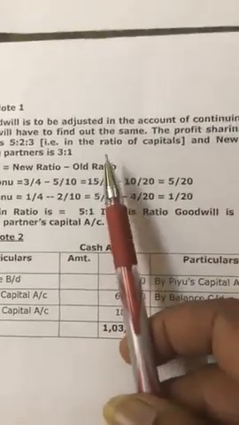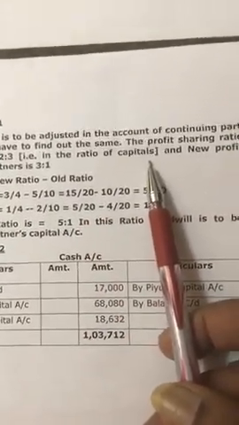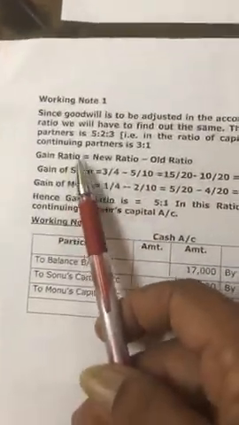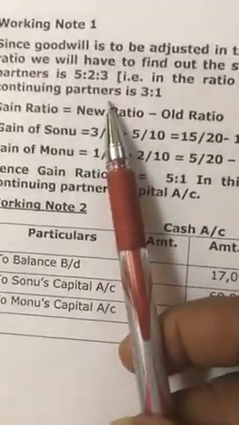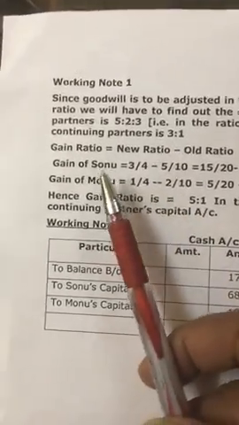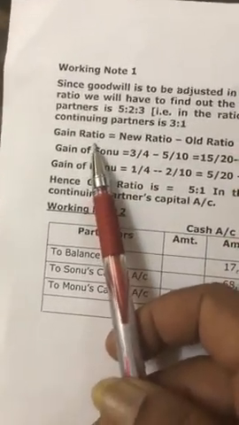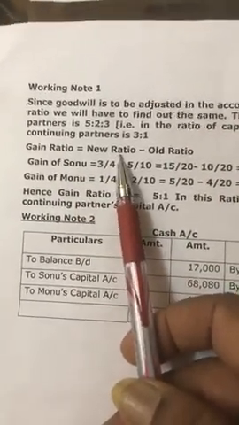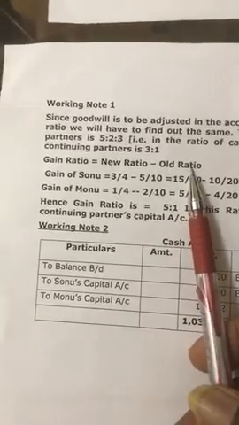That is in the ratio of capital. And the new profit sharing ratio of continuing partners is 3:1. Formula: gain ratio is equal to new ratio minus old ratio.